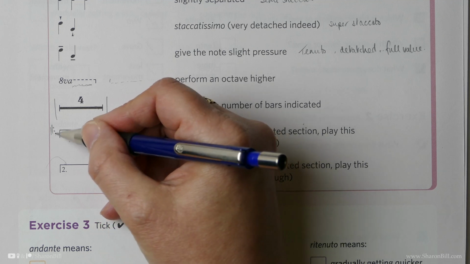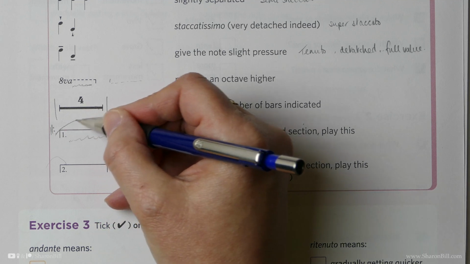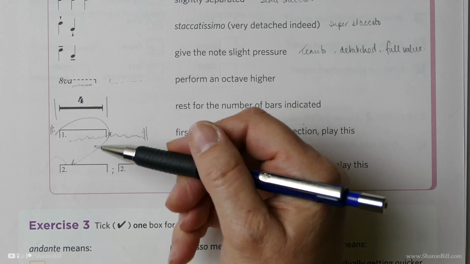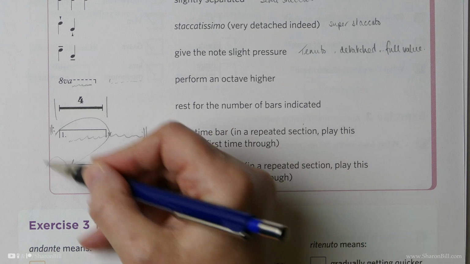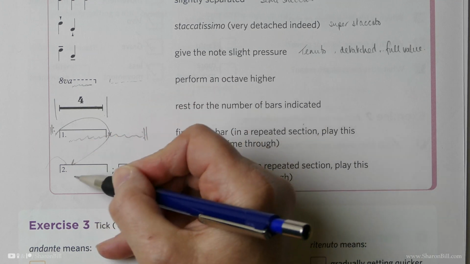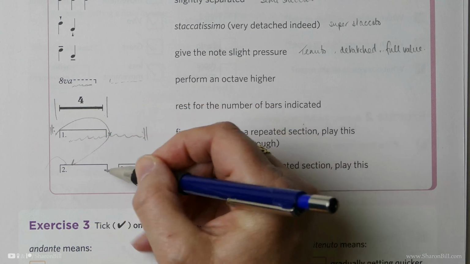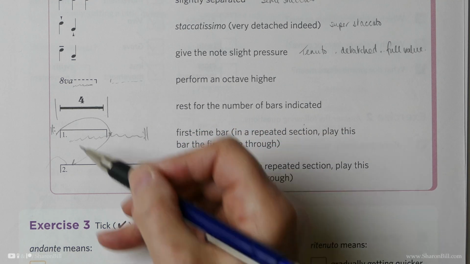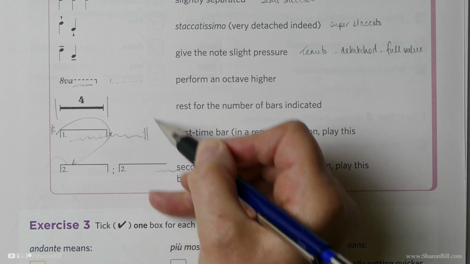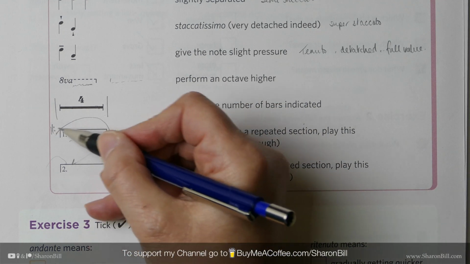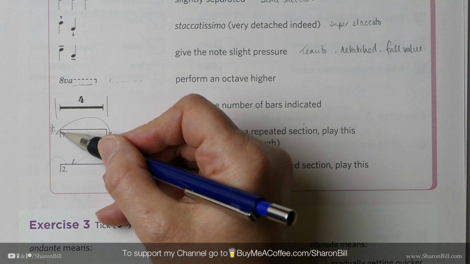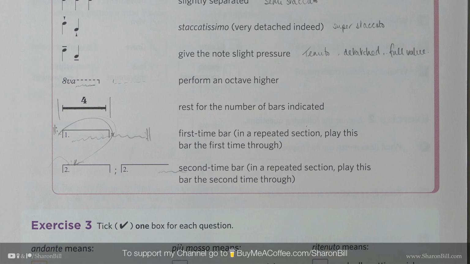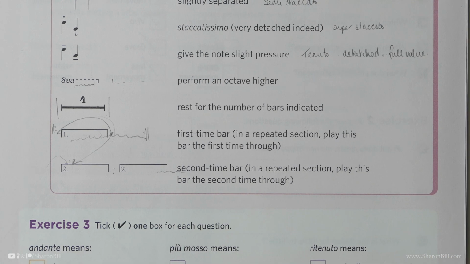And we miss the first time bar because this is now the second time we're playing it. And then that will take us to a second time bar. You could even have a third time bar. So it's a slightly different ending to the repeated section of music before you then carry on to the next part of the piece. So we have a first time you play this, then you go back, repeat, and then the second time you miss this first time section and jump to the second time bar and carry on in that way.